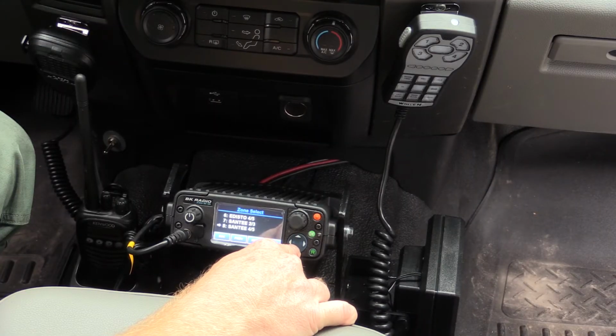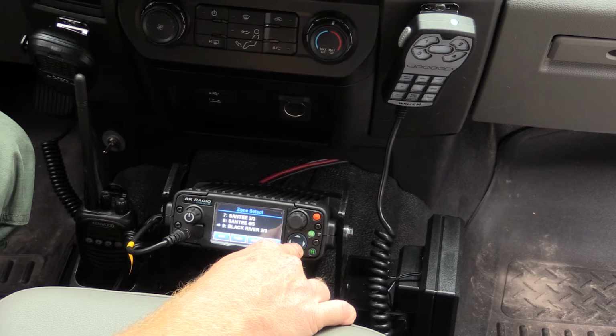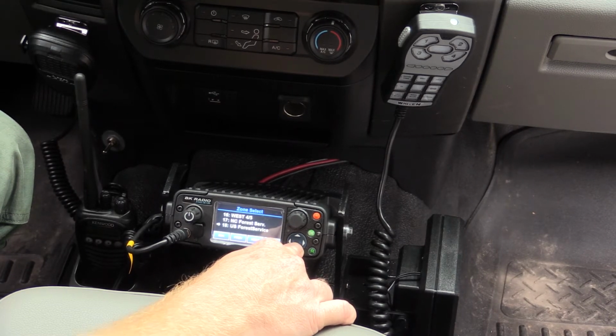The zones are broken into two supervisors that are pretty aligned with each other. They share a zone. In the case of Horry and Florence, Black River 2, Black River 3. In Columbia, East 2, East 3, and so forth. North Carolina Forest Service, everything in North Carolina is in one zone. The U.S. Forest Service, everything that we have access to is in one zone.